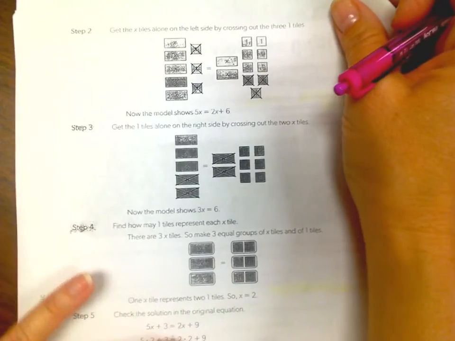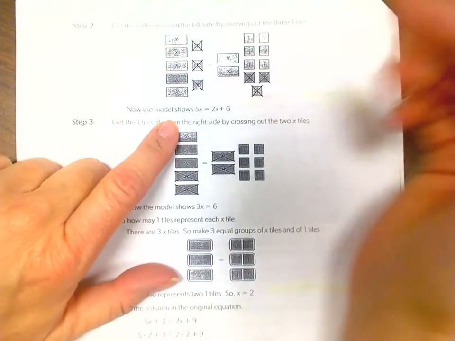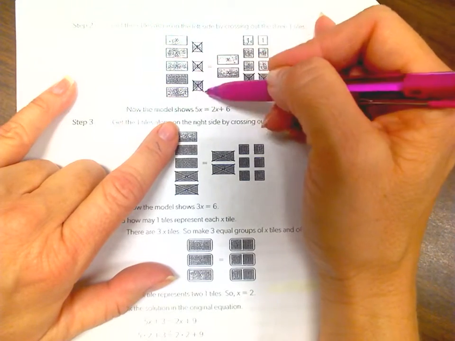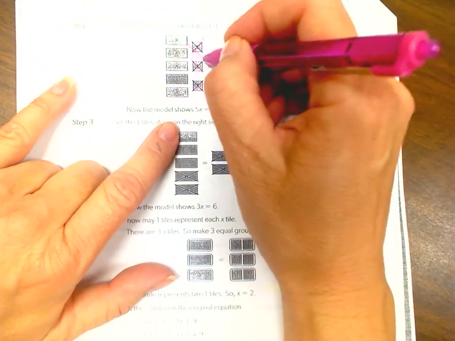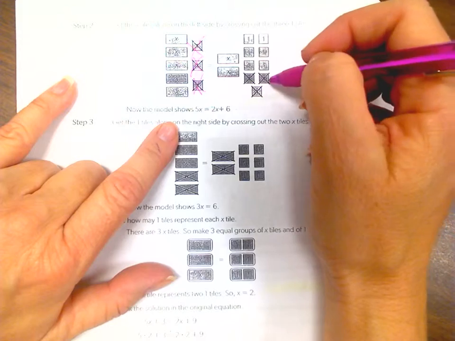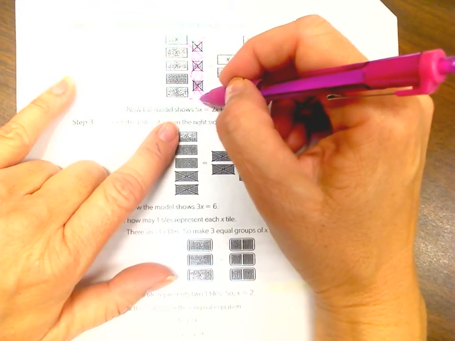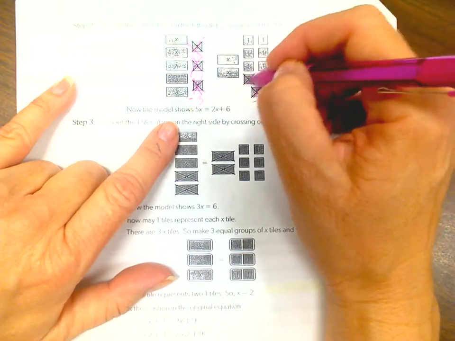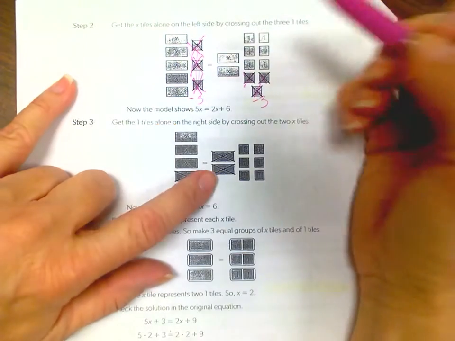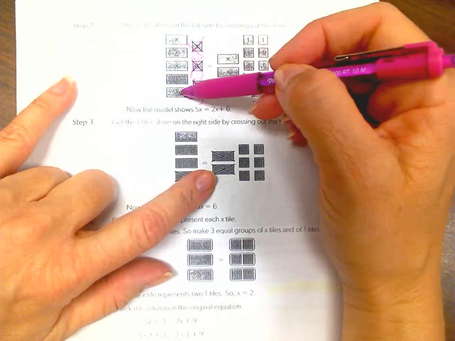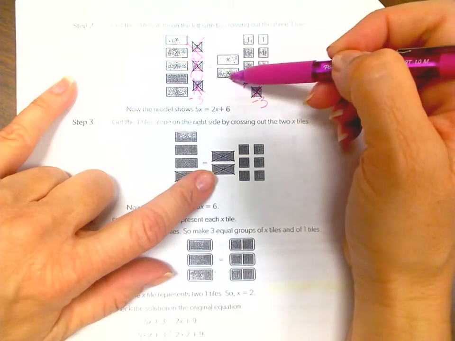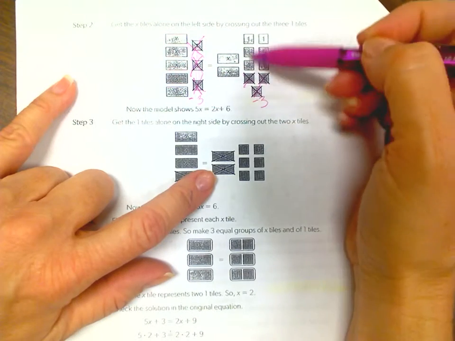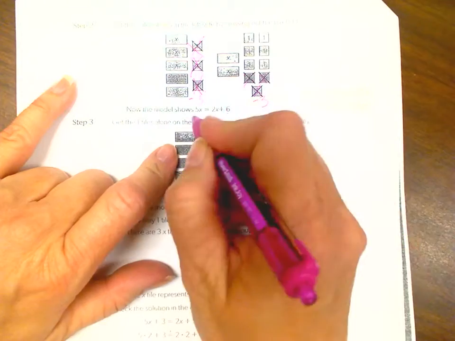And to solve it with the tiles, we're going to have to subtract these 3 tiles, so we cross them out. And that means if we're taking those away, we've got to take 3 away from this side, so cross 3 out on this side. So now we're still left with 1, 2, 3, 4, 5x equals 2x plus 6, because now we're just down to 6. There's your new formula.